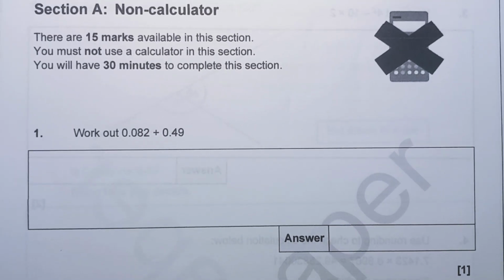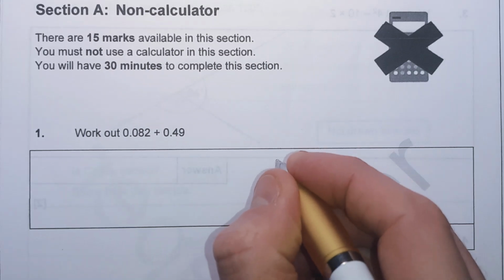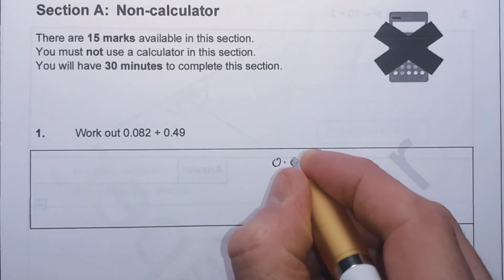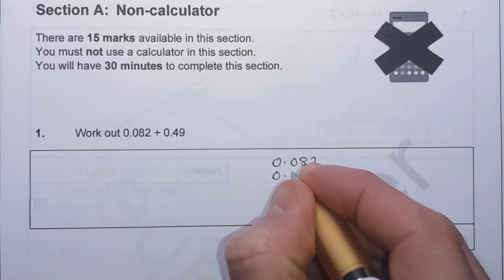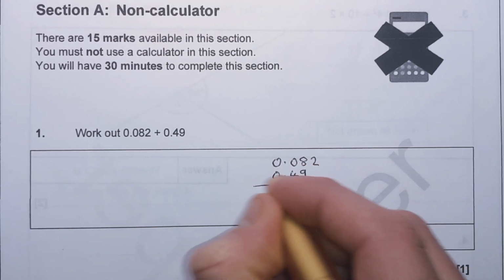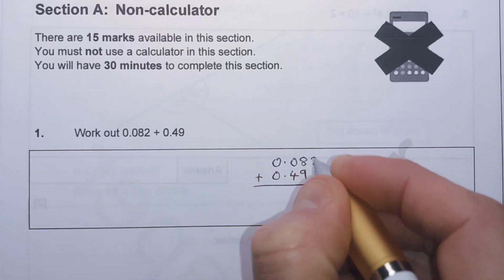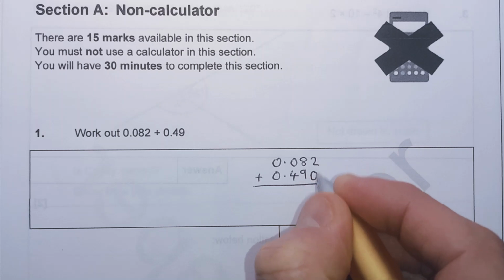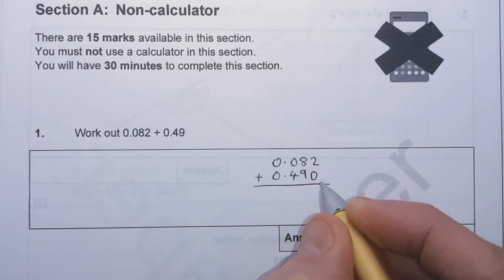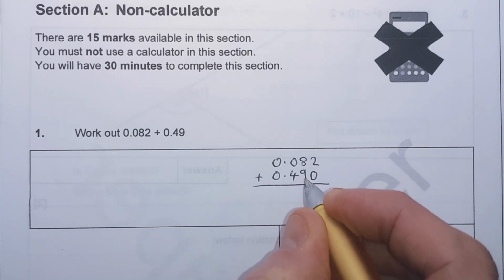Question 1. Work out 0.082 plus 0.49. So let's write these out one above the other. And this is an addition, and so we've got something to add. I'm going to put a sort of placeholder 0 in. Okay, so we haven't changed the value of the number, we've just got something to add to.